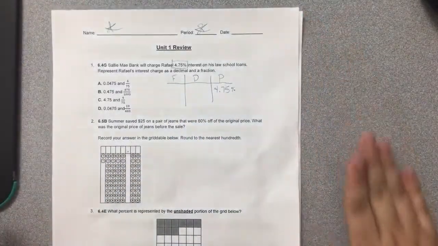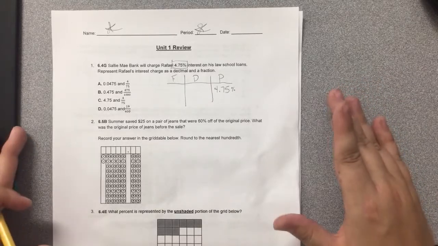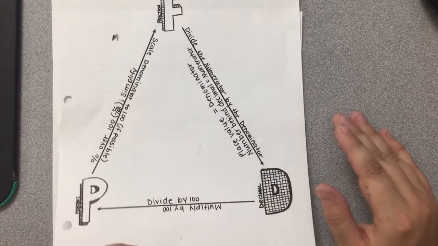Now, I'm not going to tell you exactly how to do that. I'm just telling you, please, please, please, if you have it at home, look at your FDP triangle.